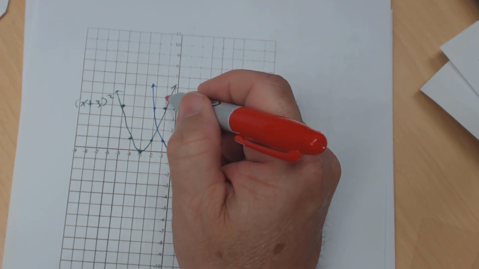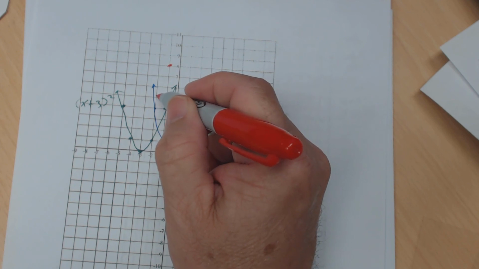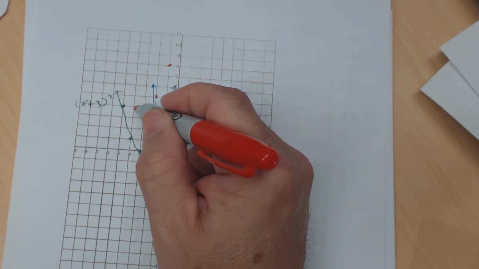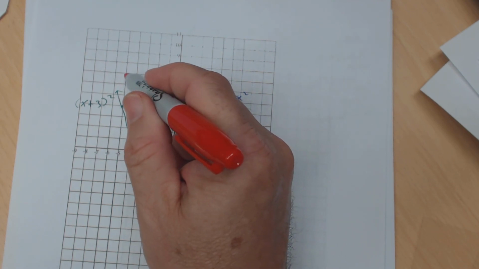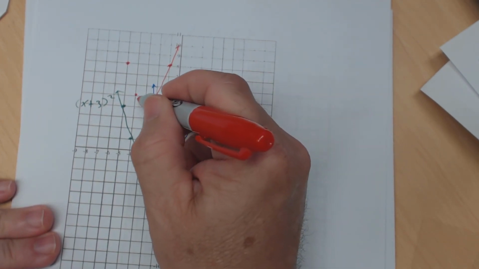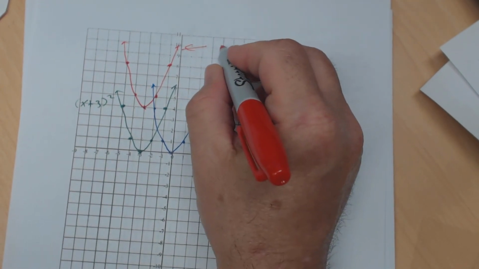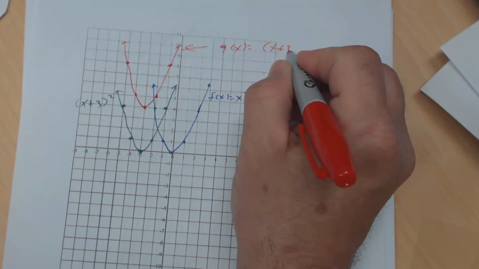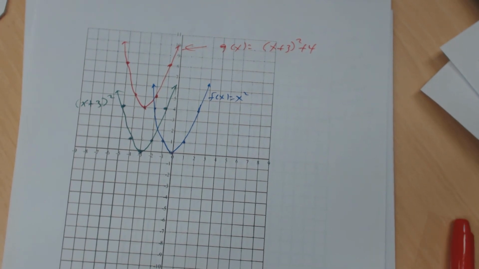Okay, so here we go. 1, 2, 3, 4. 1, 2, 3, 4. 1, 2, 3, 4. 1, 2, 3. 1, 2, 3, 4. 1, 2, 3, 4. And then just draw your graph. And this is it. So that's the graph you wanted. So this is g of x, which equals (x plus 3) squared plus 4. Okay, so that's that one.